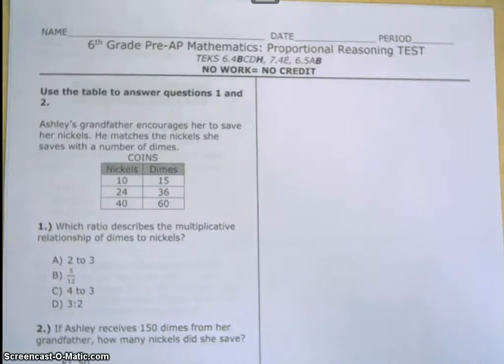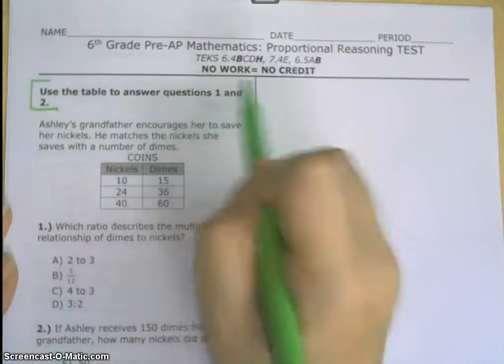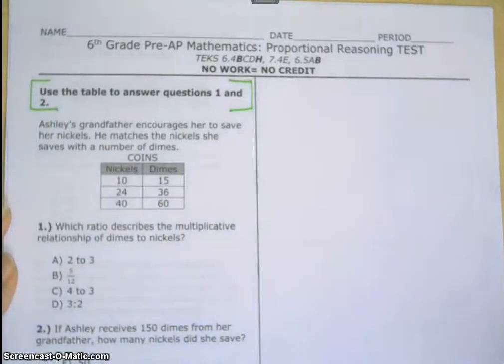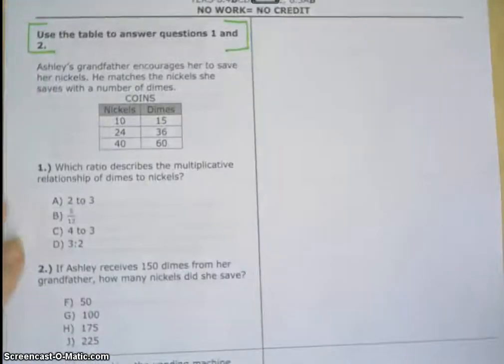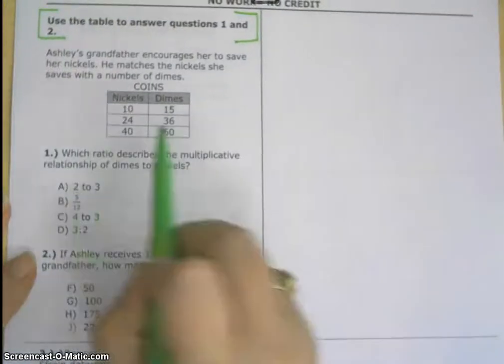Alright, one thing that a lot of people missed, and this is what I found out from some tutoring sessions after school, is that this part right here was not read. Use the table to answer questions 1 and 2. Okay, so for both question 1 and 2 you use this table.